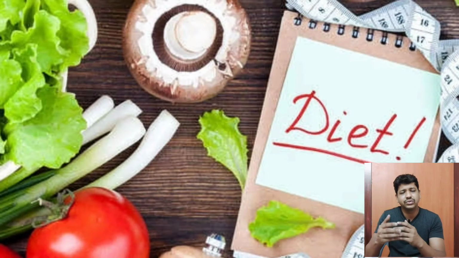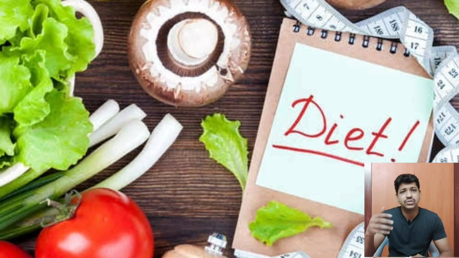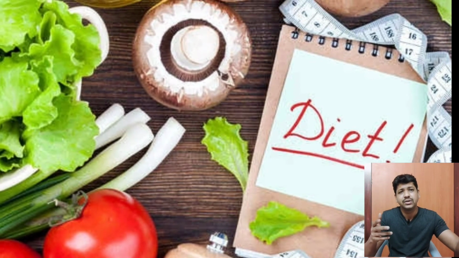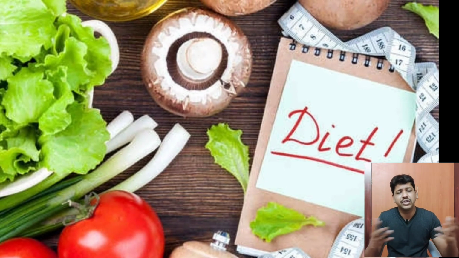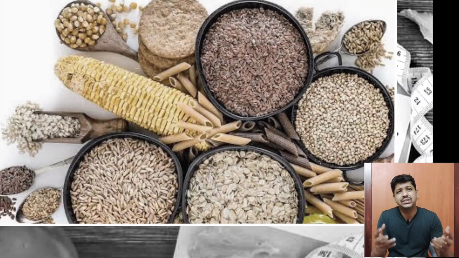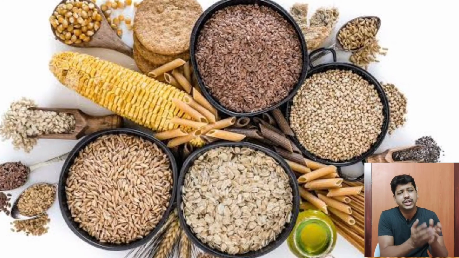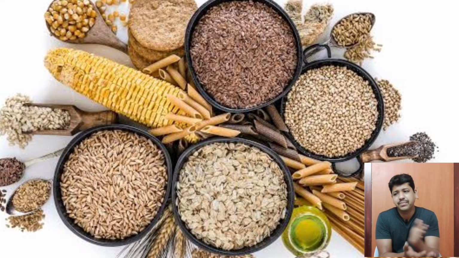And when I say diet, it includes the salt, oil, sugar, and fruits, vegetables, nuts, legumes, everything. You have to eat healthy in order to get yourself back to your normal state.